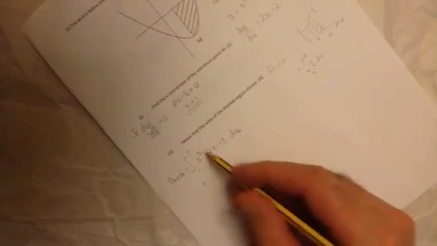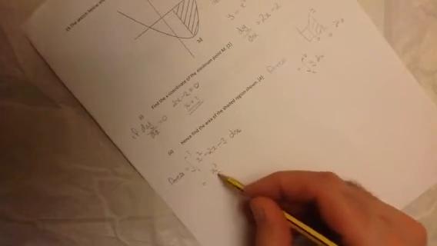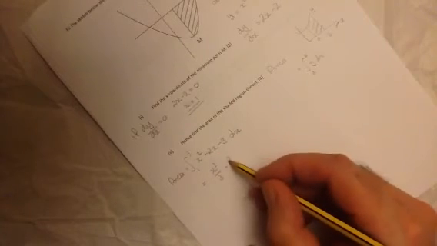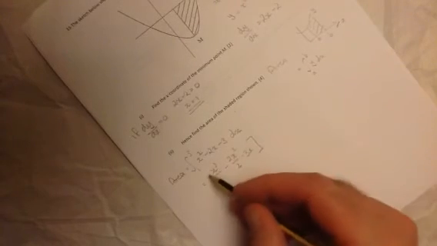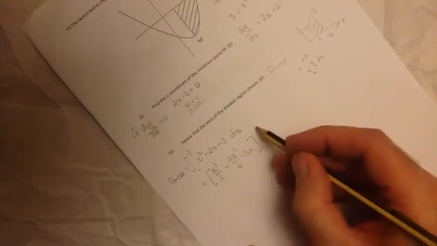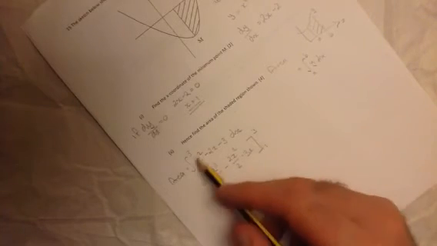Okay, so in this case then we're going to get x cubed over 3 minus 2x squared over 2 minus 3x. Now because it's a definite integral, what we do now is we put square brackets around that and we write the limits on the top and bottom of the right hand bracket.